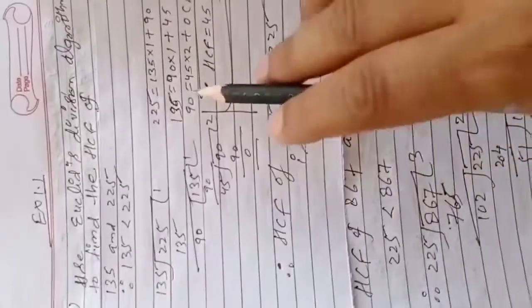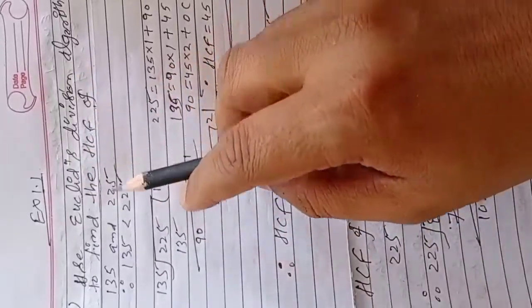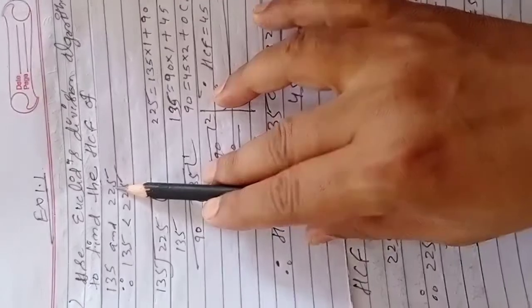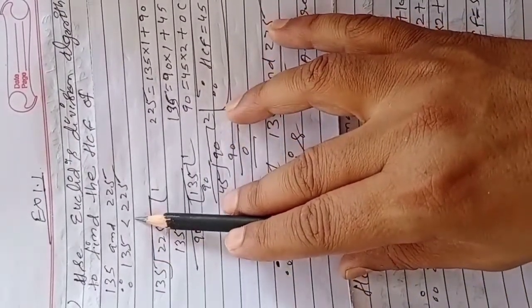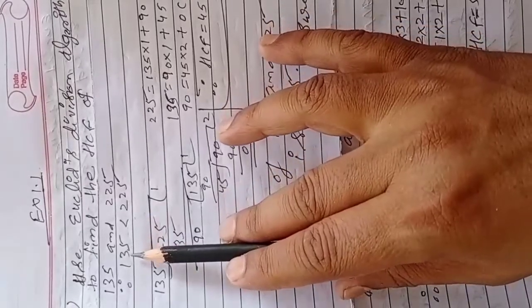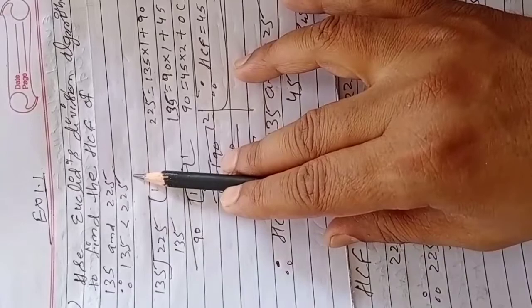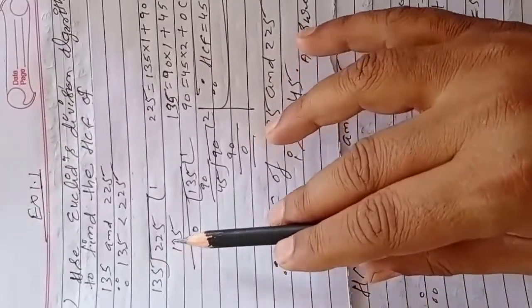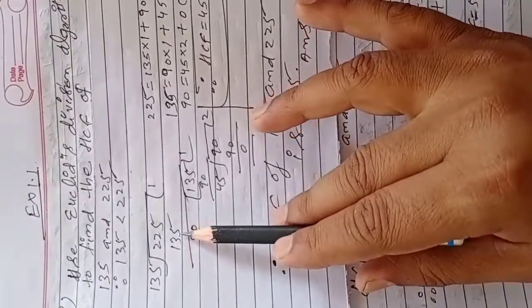We are doing chapter number 1. Its question number 1 is: use Euclid division algorithm to find the HCF of 135 and 225. First of all you have to see which number is greater. So 135 is less than 225. Then you have to divide the greater number by the lesser. So we are dividing 225 by 135. So it is dividing like this.